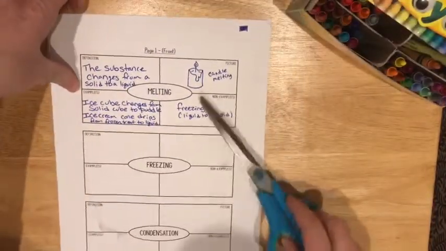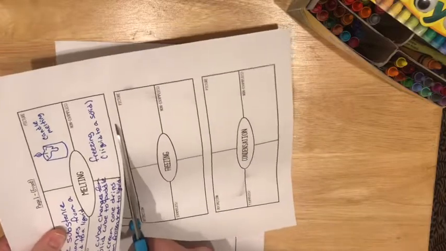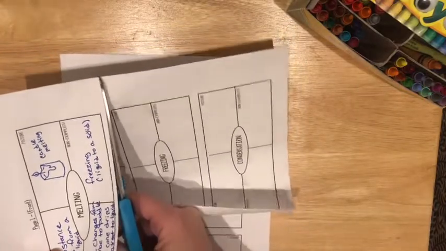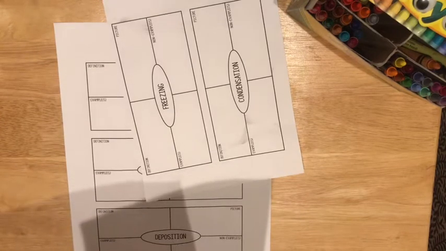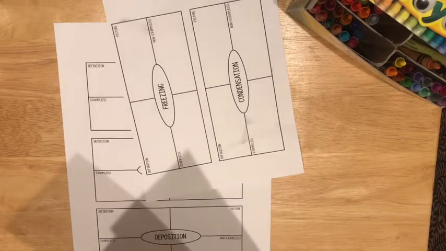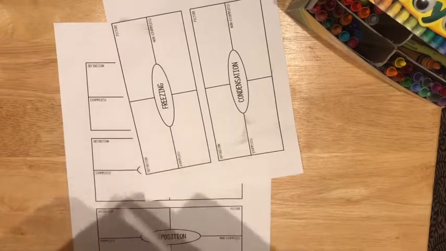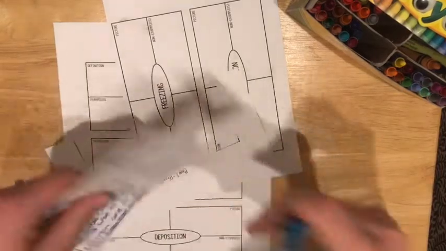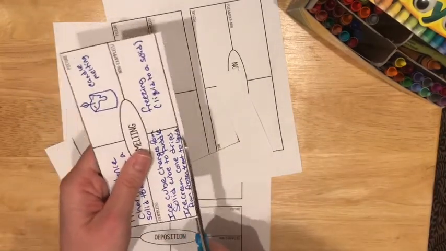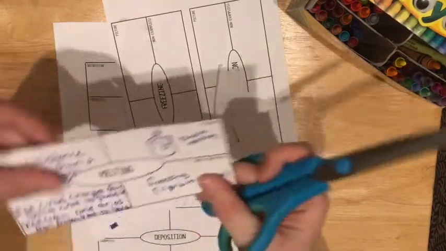Alright, so once you have all of your Frayer models done, I'm only going to do one just because we were doing one together as an example. You are going to cut them out. So I'm just cutting a little Frayer model box out. And you're going to do that for all 6 that you have. Okay?